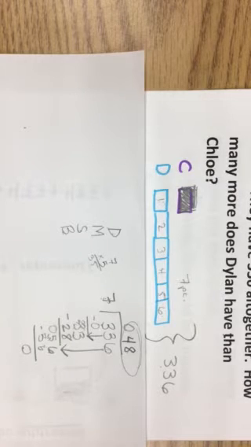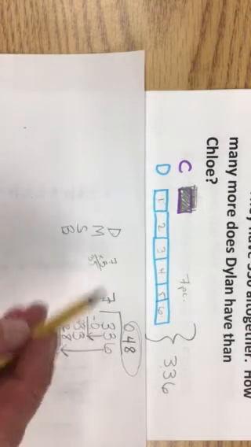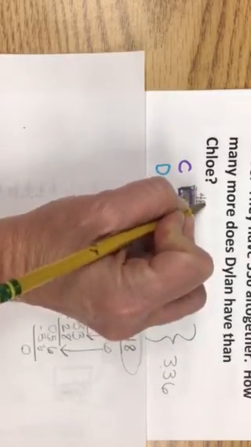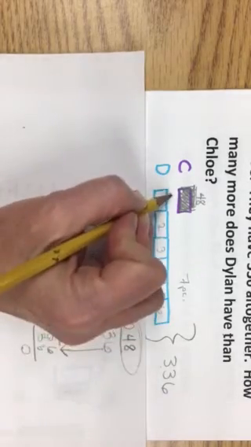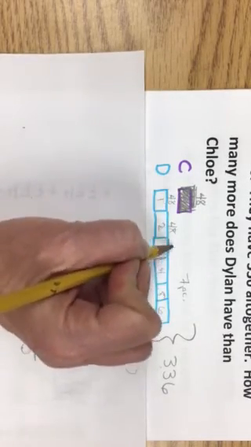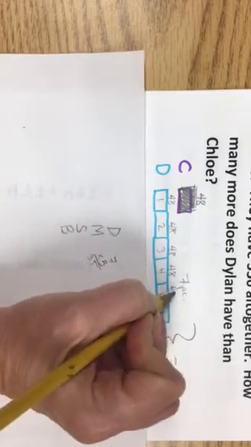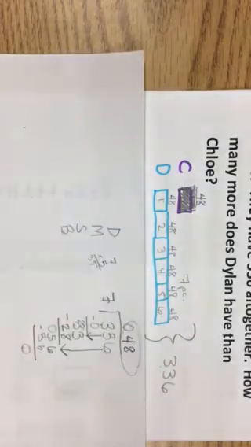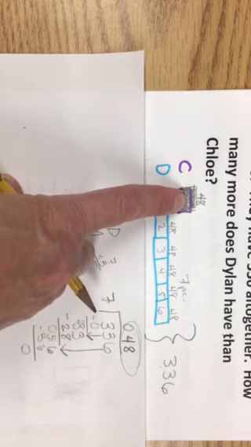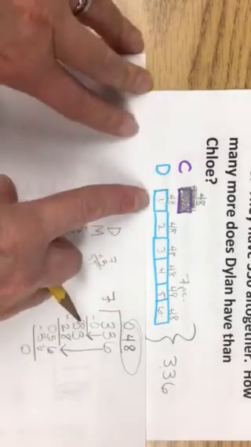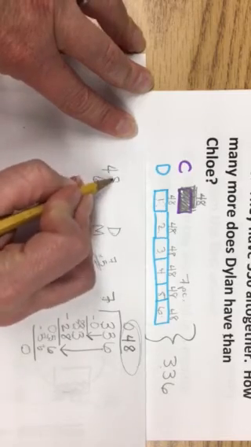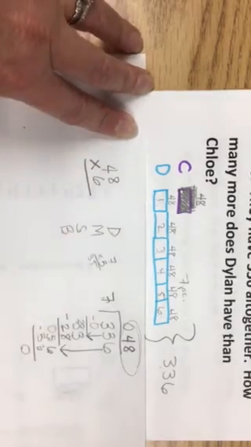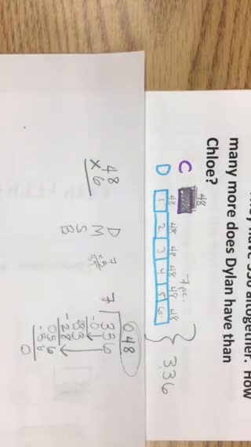What does that 48 mean? Well, the 48 is the total of 1 segment, okay? That also means that this segment here is 48, and this is 48, and this is 48, and this is 48, 48, 48. Okay, so now we can say that Chloe has 48 stickers and Dylan has 1, 2, 3, 4, 5, 6 times Chloe. And so to solve for that, we can do our multiplication here.